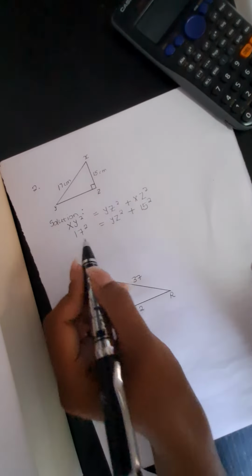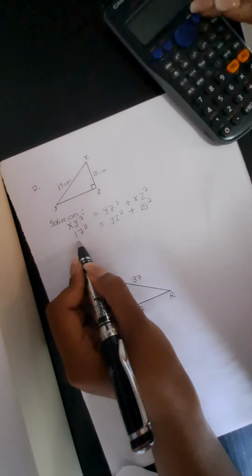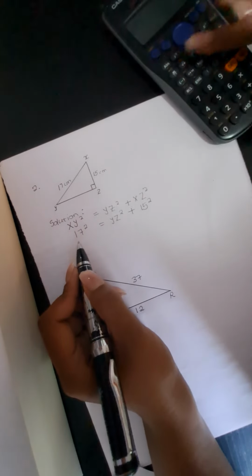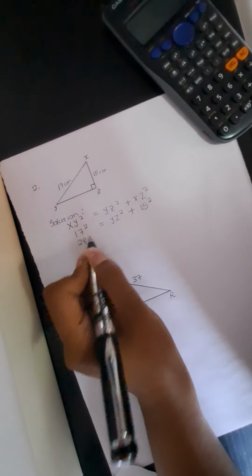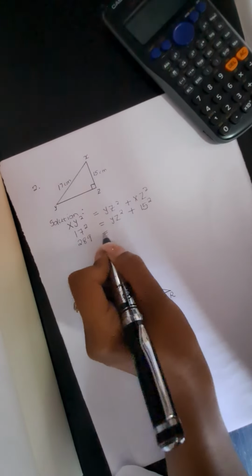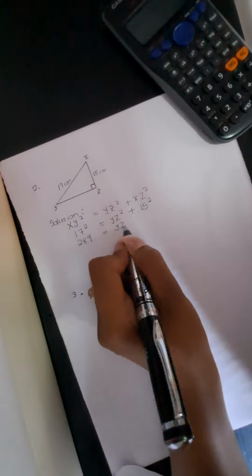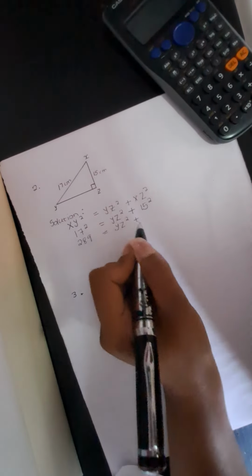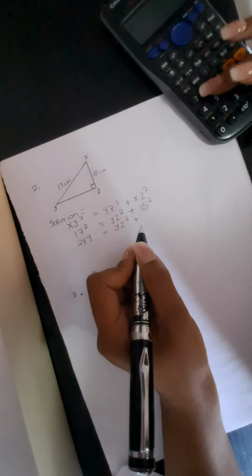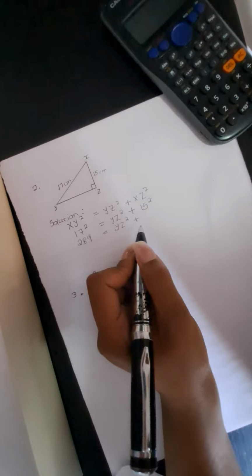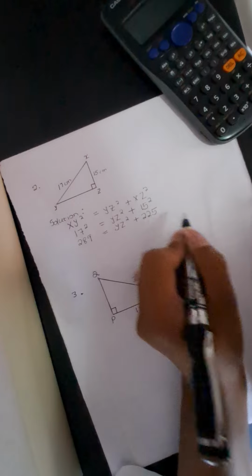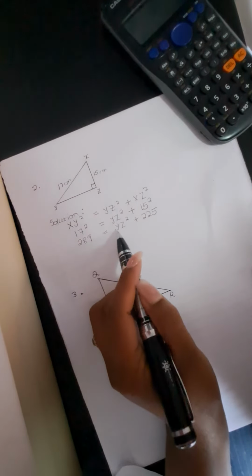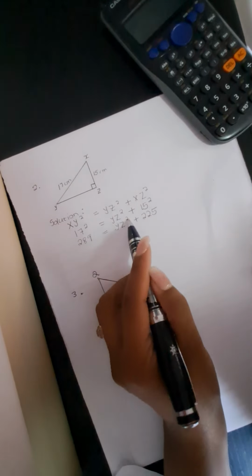All right, then you press your calculator. On your calculator, when you press 17 squared, we are getting 289 equals YZ squared plus, when we press 15 squared, we are getting 225. Now we need to solve for YZ squared.